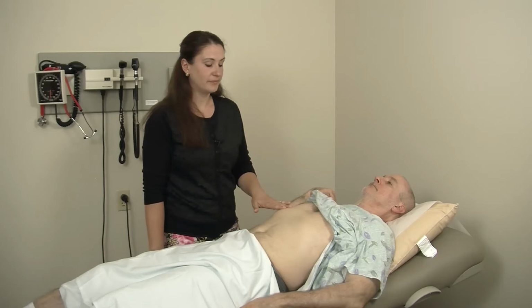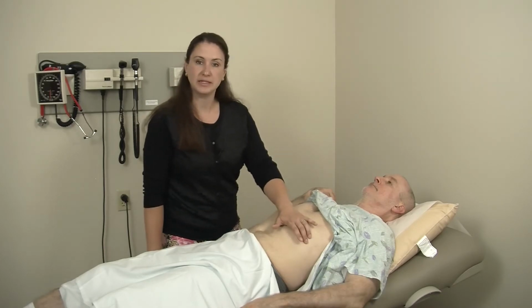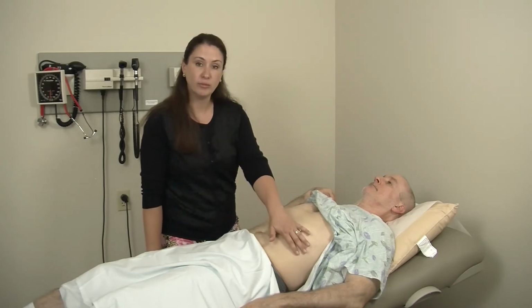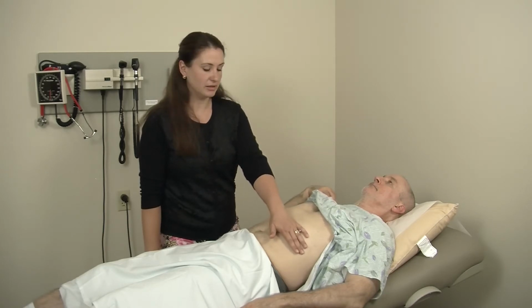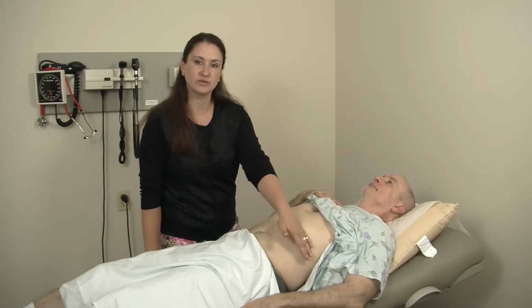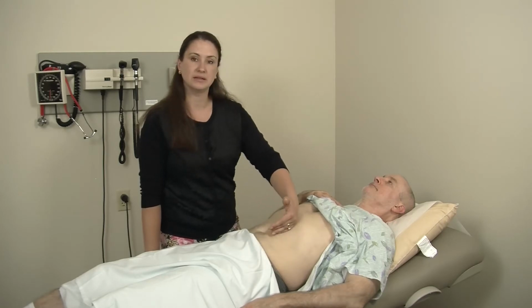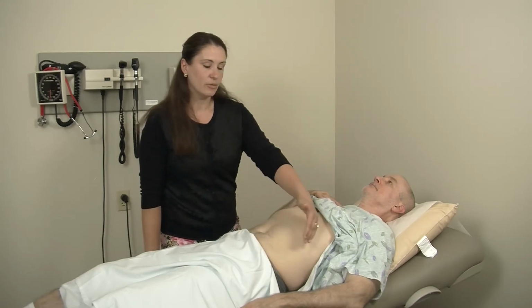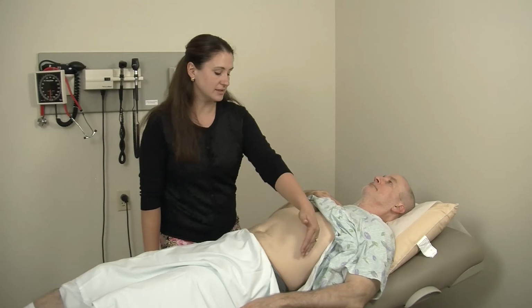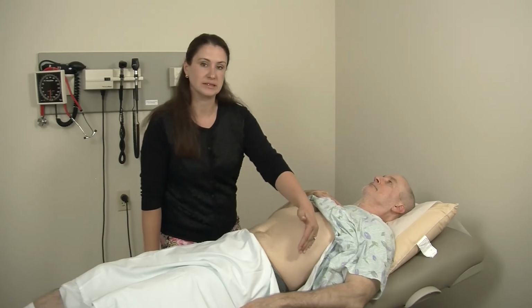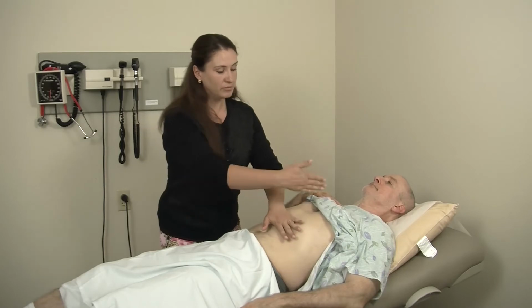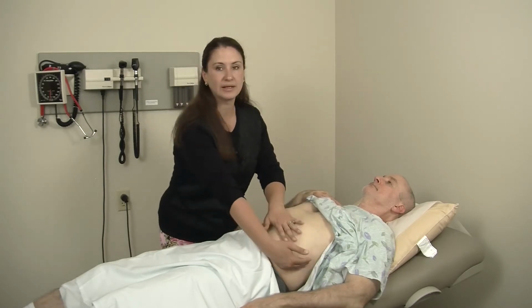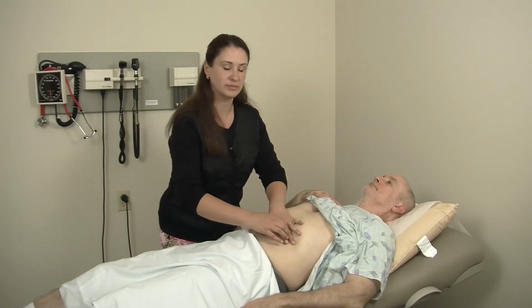For percussion of the spleen, it generally is not palpable or percussible. But when a spleen does enlarge, it enlarges both inferiorly, so moves down, and also medially, or more towards the center. With that, you'll be able to percuss the spleen earlier than you would in somebody who has a normal size spleen. So start around midclavicular line and going laterally in the area where the spleen would be.